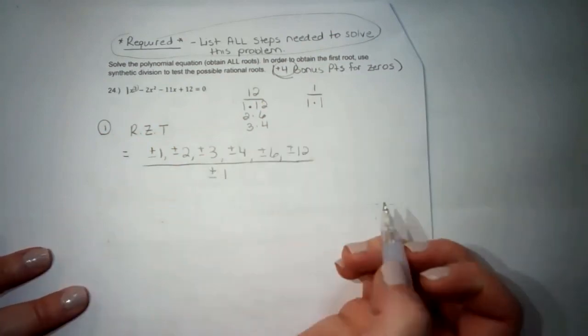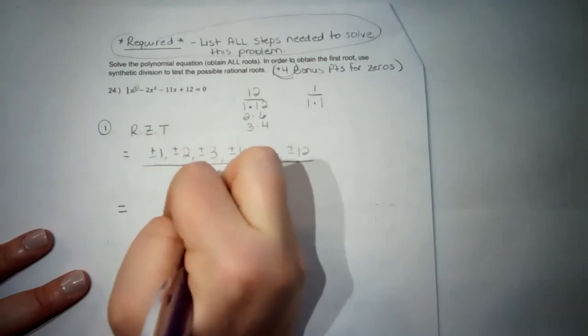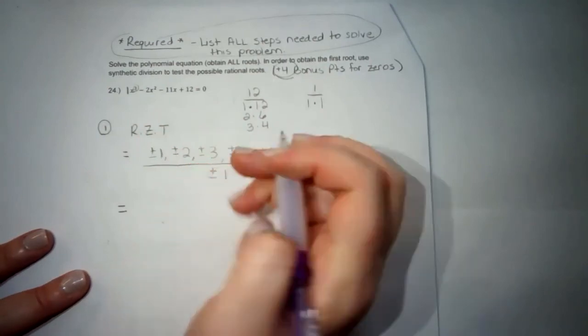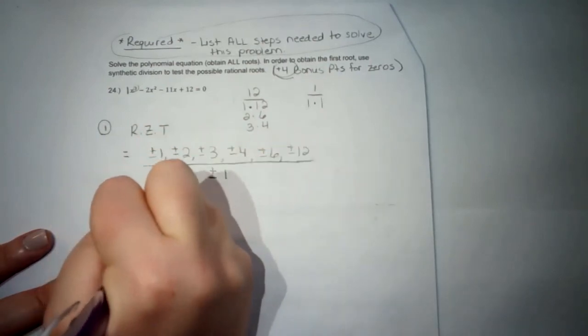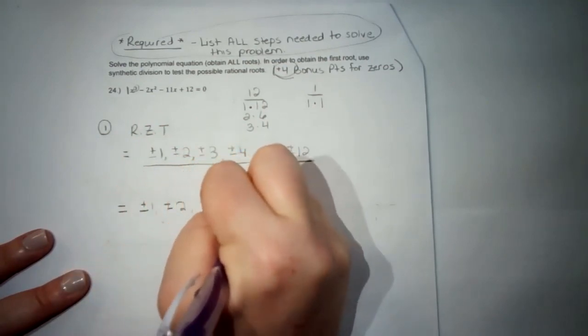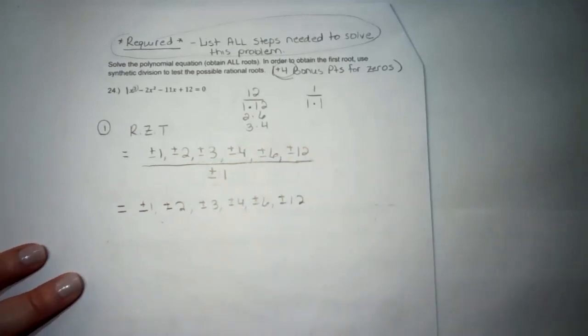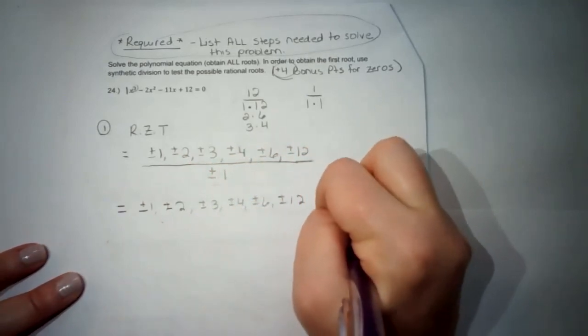Now we're going to clean this up a little bit. If we just divide each one of these by 1, they're all the same, so it turns out nicely. These are your possible zeros.